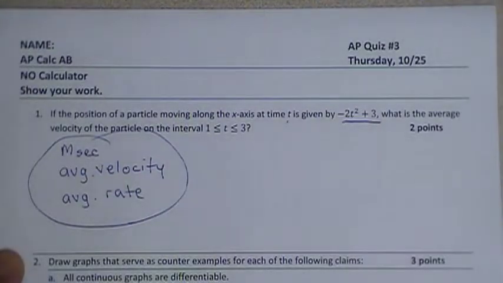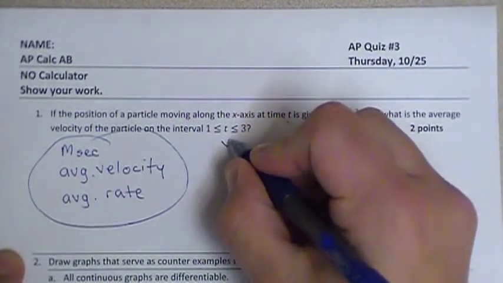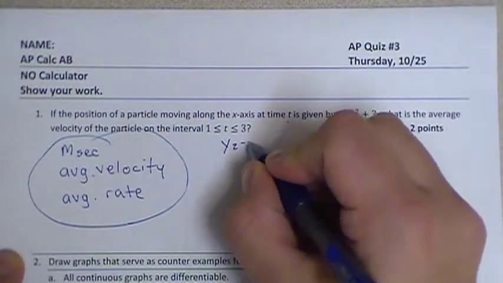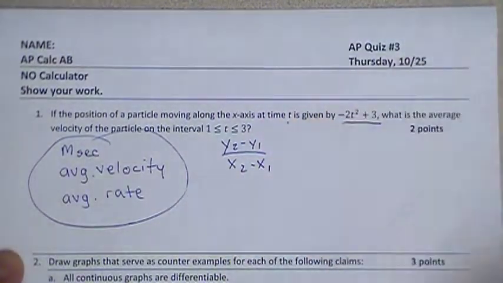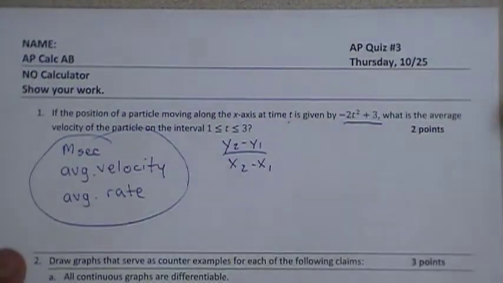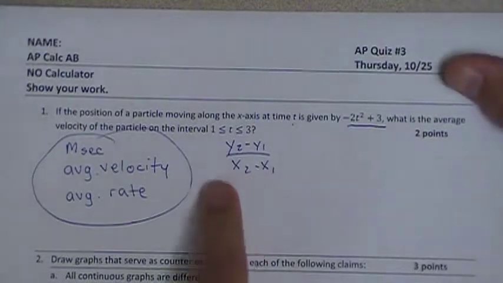That formula is one that you've been using variations of for 3, 4, 5 years at this point: the regular old slope formula, y2 minus y1 over x2 minus x1. If it says instantaneous velocity, instantaneous rate of change, or the slope of a tangent line, that's when we need derivatives. But if it says average velocity or average rate of change, we use our regular old slope formula.